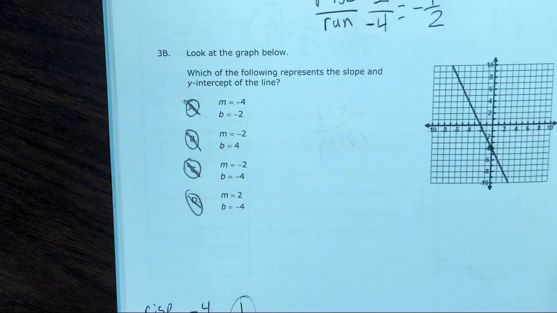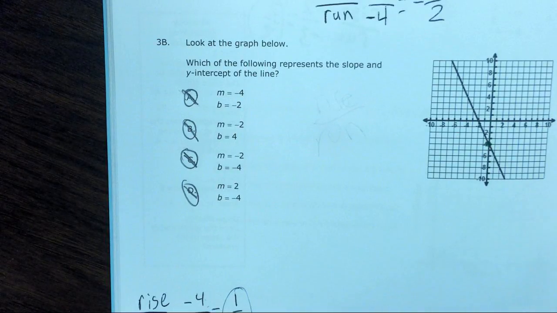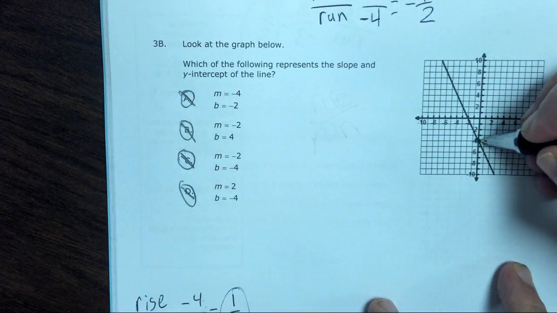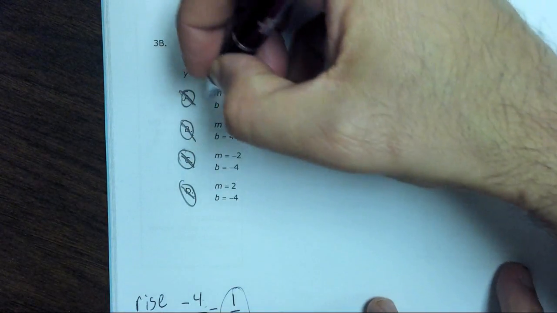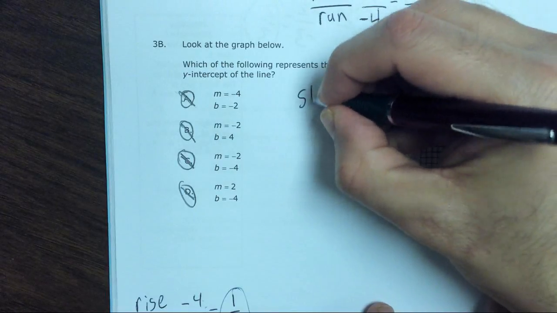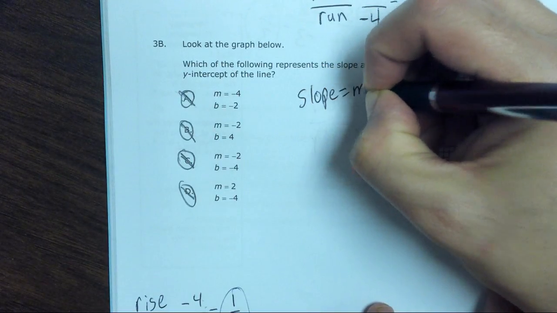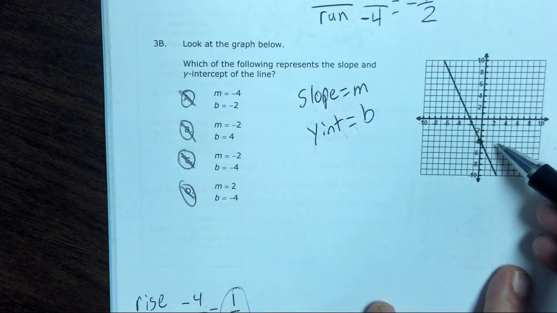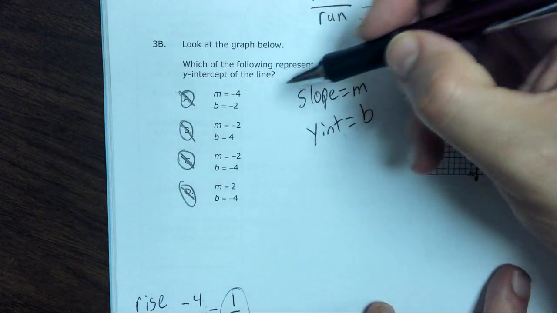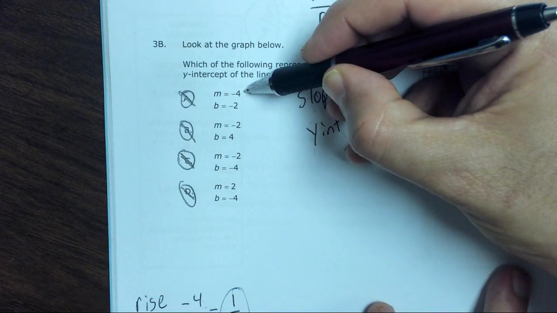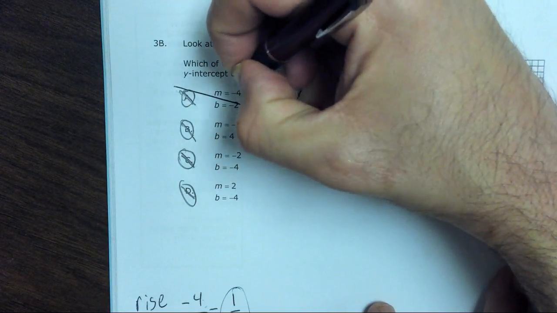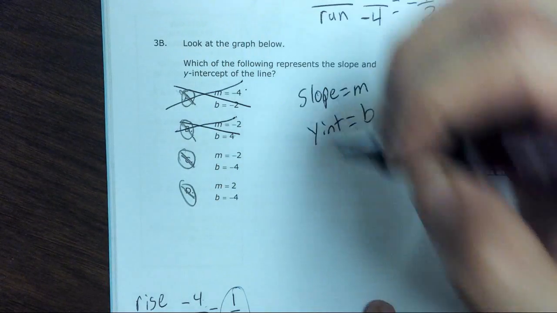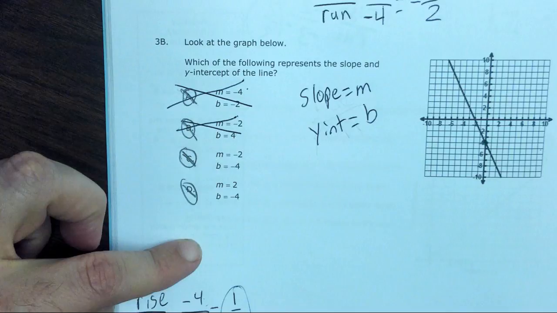Alright, let's talk about the next one here. Hey, right off the bat, the y-intercept goes through negative 4, so I can eliminate, and remember, slope is M, the y-intercept is B. So don't be confused, because look, negative 4, well, look at this one, it says negative 4, but that's for the slope, so that's no good. We said the y-intercept was negative 4. That's no good. So we have these 2 left.